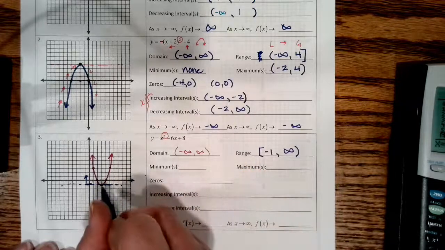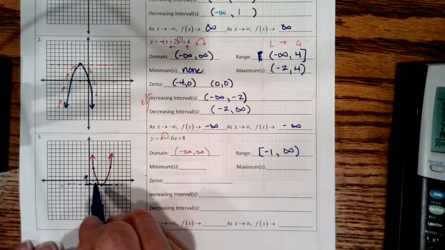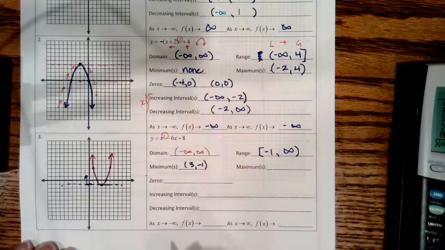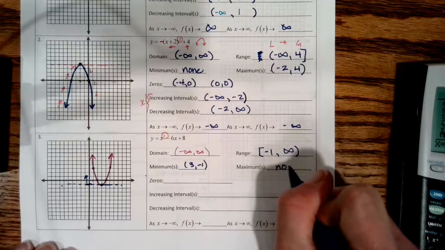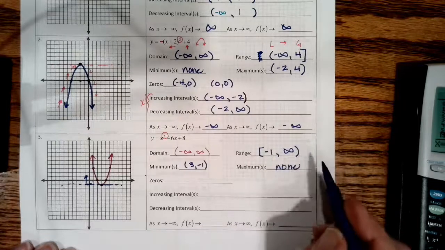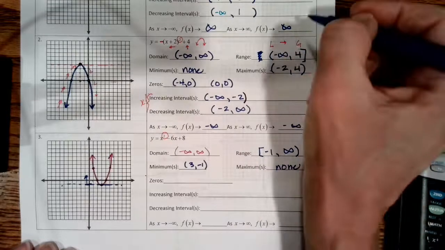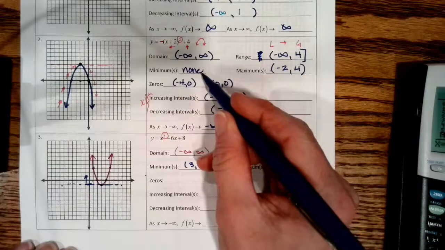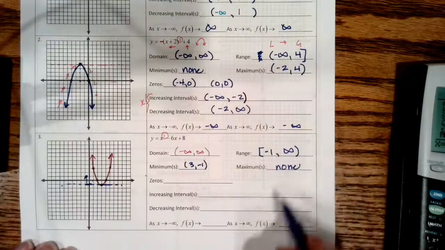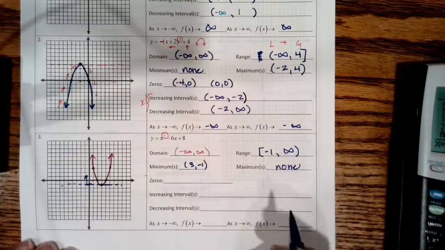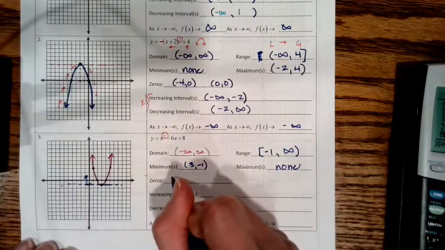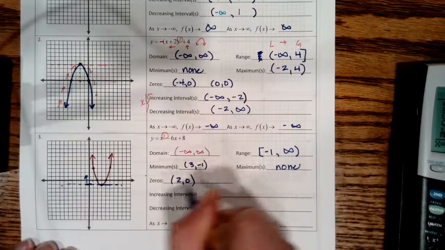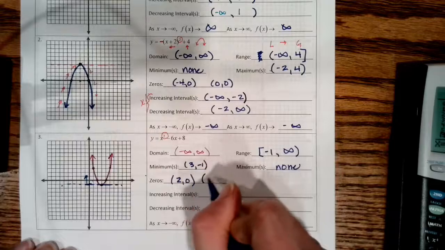My minimum is going to be where my vertex is at, over 1, 2, 3, and down 1, and there are no maximums, none. Make sure you write the fact that there are no or none maximum, that there is none of a maximum, not NA. NA means it doesn't apply. All right, our zeros are going to be at the points (2, 0) and (4, 0).